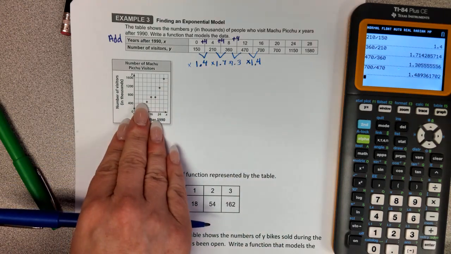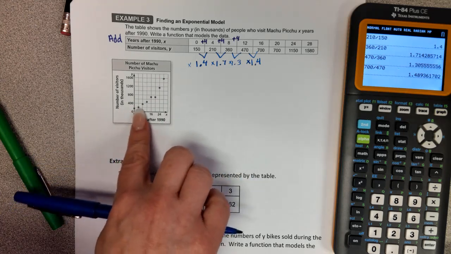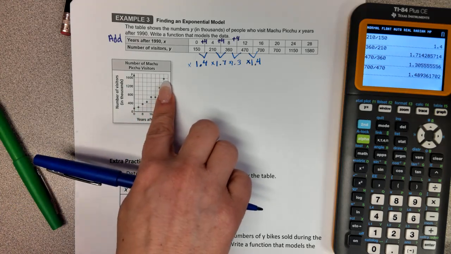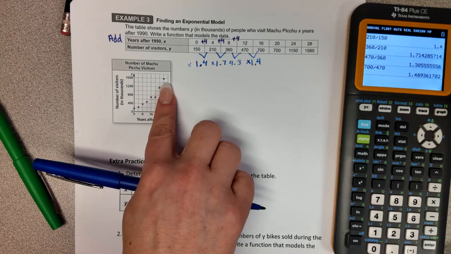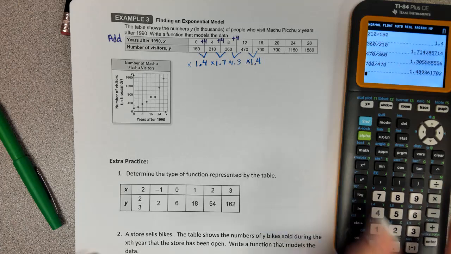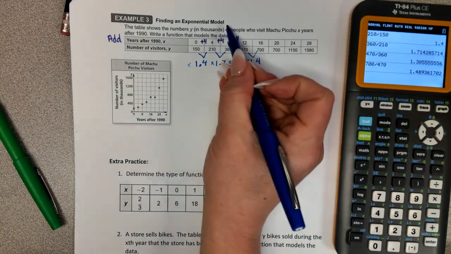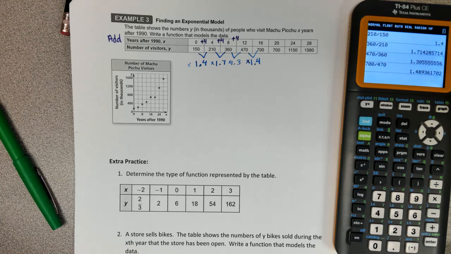Another thing you can do is graph it, and you can see in this graph the way it's curving up like an exponential growth function. So the likelihood that exponential growth will work here is very, very high. So I'm going to go ahead and write an exponential growth equation that should best match this data or best model this data. It'll be close, not spot on.